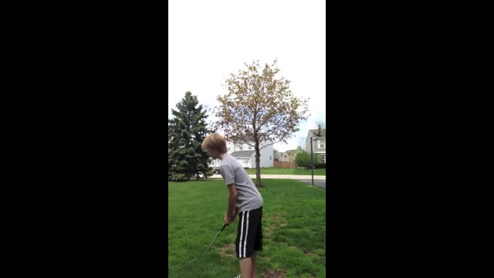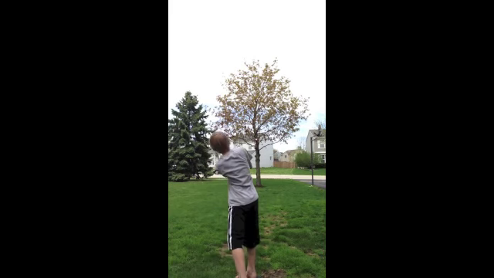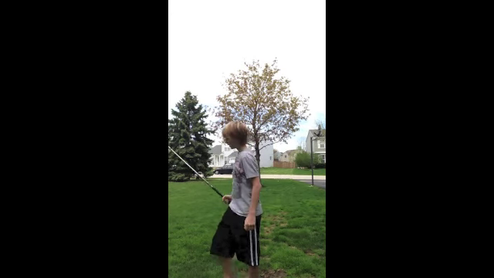Newton's second law is force equals mass times acceleration. The force of the golf club hitting the golf ball will cause the golf ball to accelerate into the air and determine how far it goes from the mass. That represented the second law because the force of my golf club hit the golf ball and it accelerated into the air.